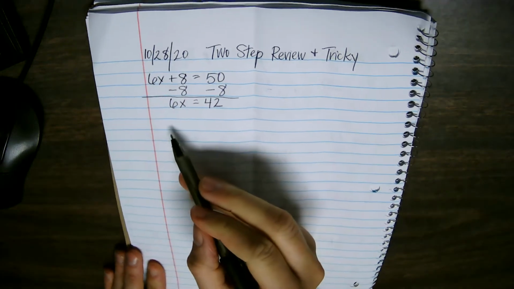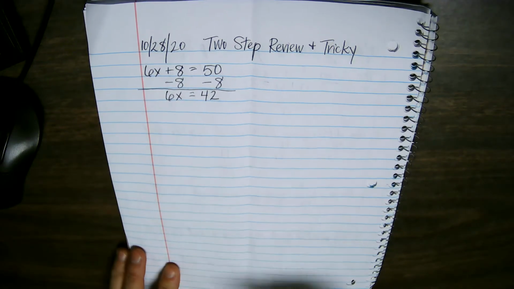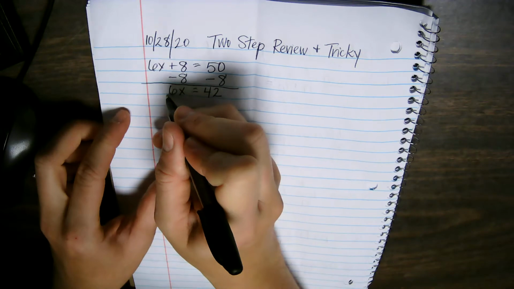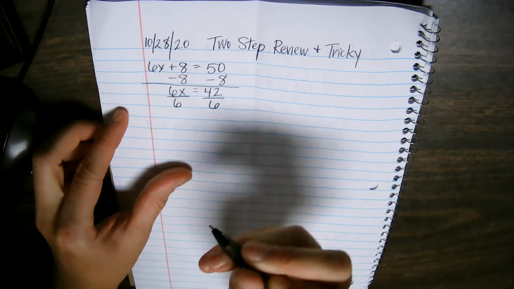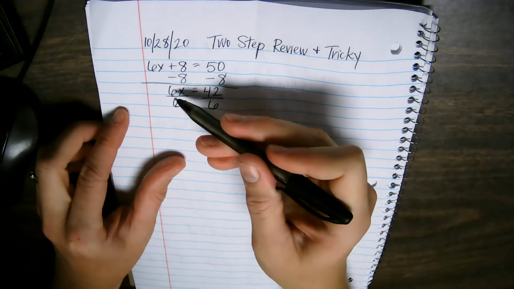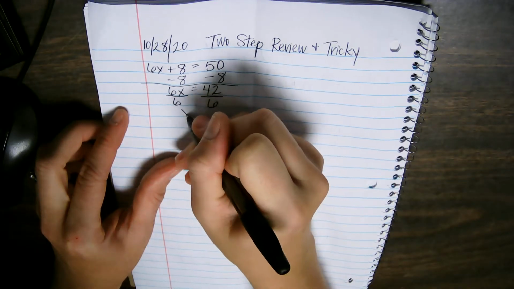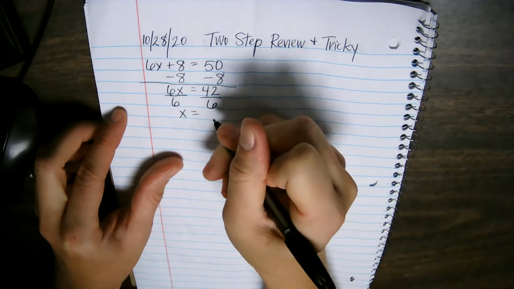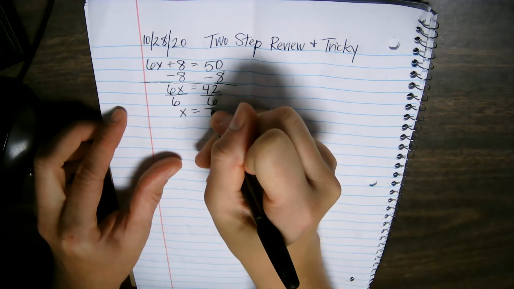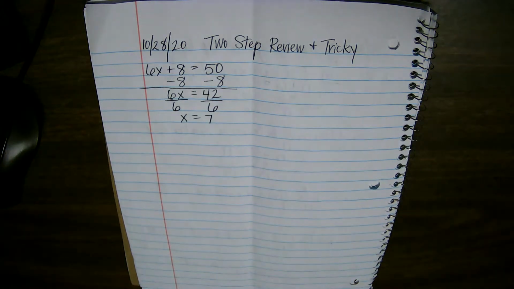Now what's being done to x? It's being multiplied by 6. To undo multiplication, we have to divide. All right. So 6 divided by 6 is 1, so we just have 1x left on the left. 42 divided by 6, well, 6 times 7 is 42. All right.